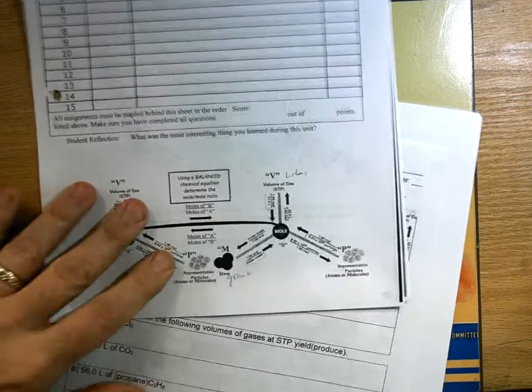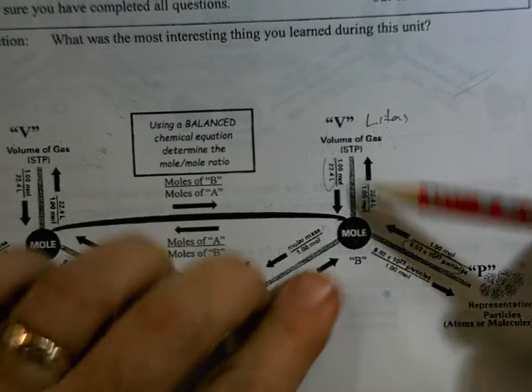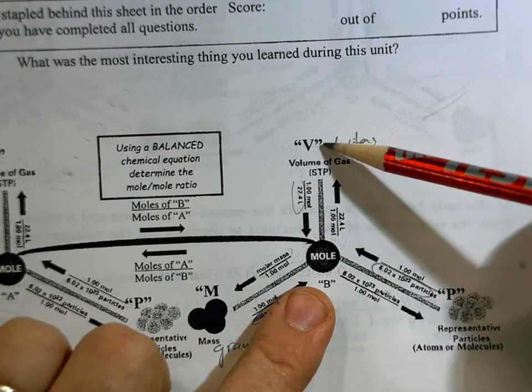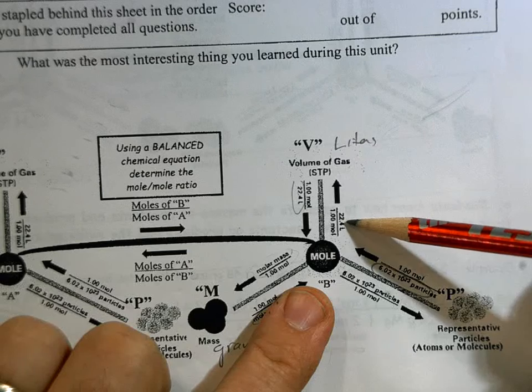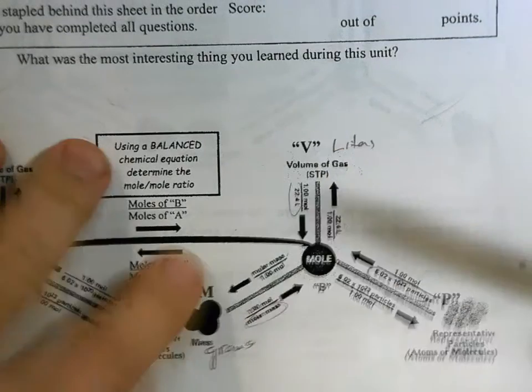So now getting back to here, let's get this readjusted. So we're back looking at this. So for our practice today, on your paper, we're working now on this top part of the MVP triangle. So our magic number, if we want to convert from a mole to number of liters, we multiply by 22.4 liters. If we're given liters to start with, we're going to divide by 22.4.